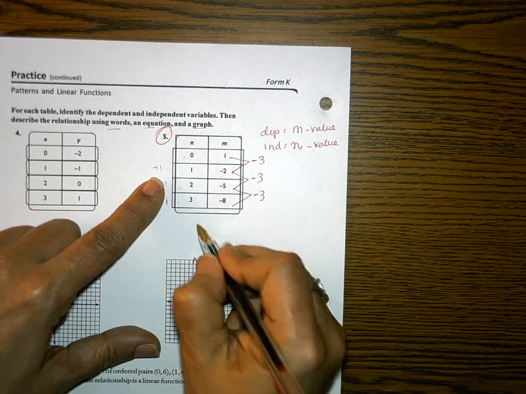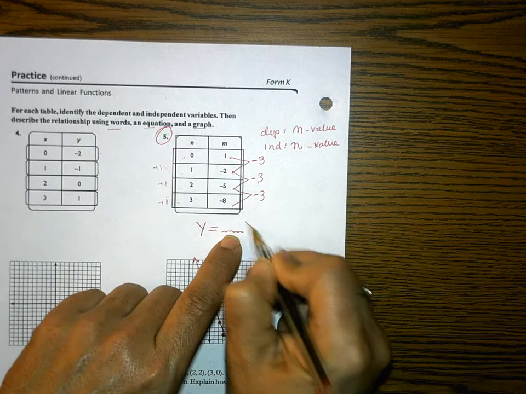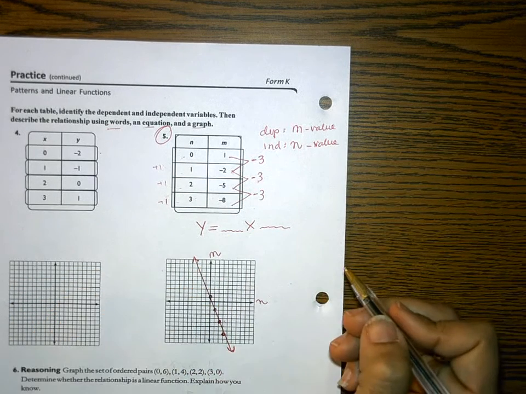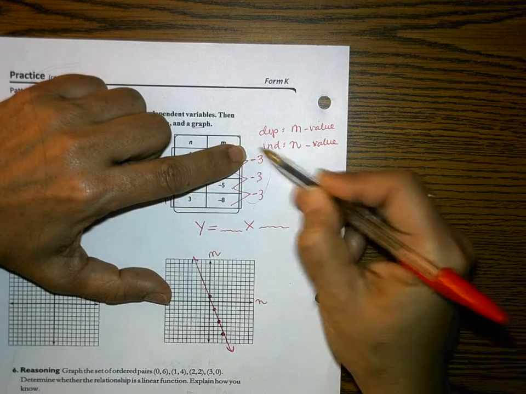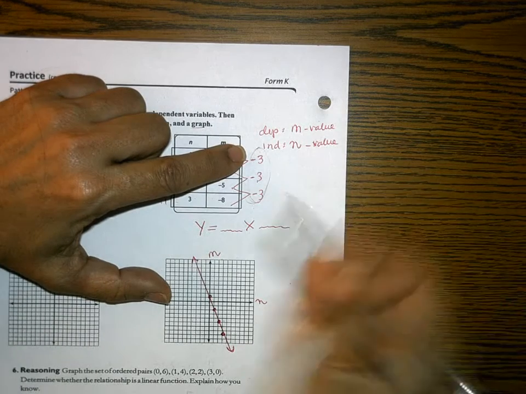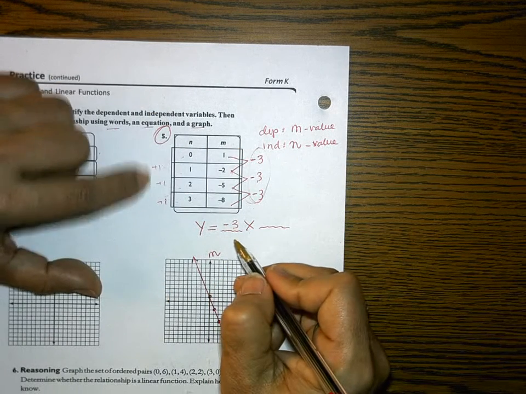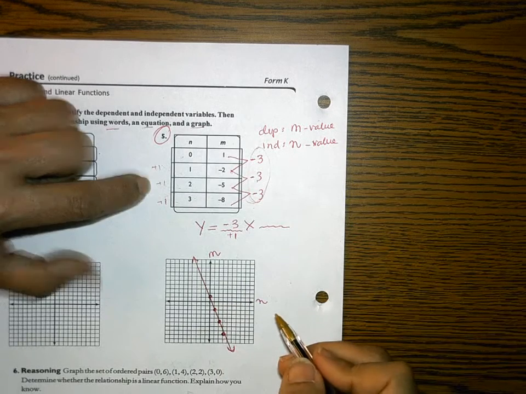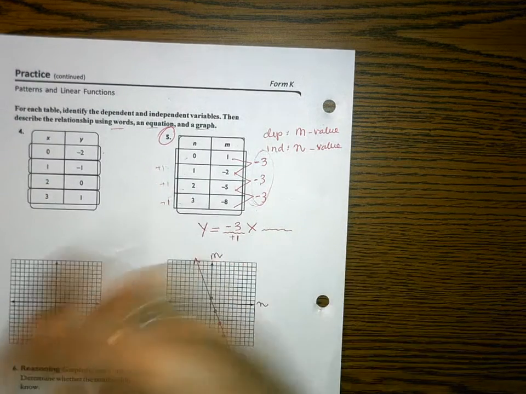So I know that y equals, there's also always a number multiplying x, and then we add something to the back. That is the pattern that we discovered in class. This value over here is what we multiply the x by. So -3 over this +1 here. So you can put the -3 there. And then in the back is what happens when x equals 0.